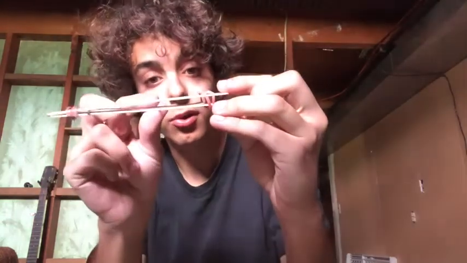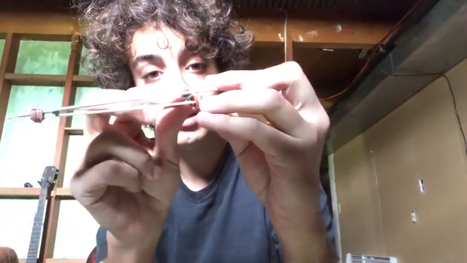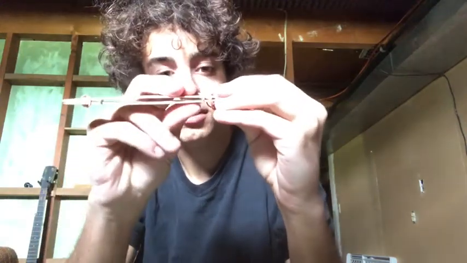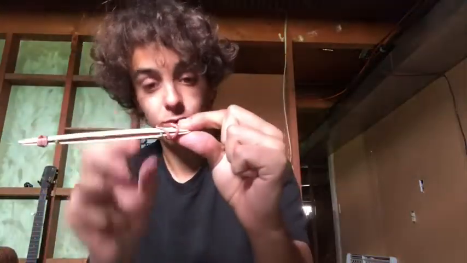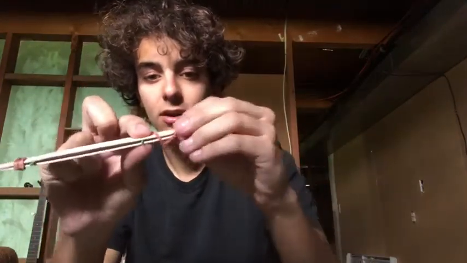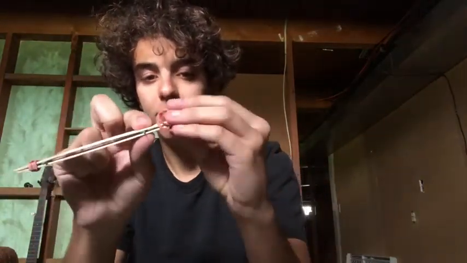This one we're going to put over top of the piece of paper. So put your toothpick over top of the piece of paper, and then you can squeeze your fingers down on top of it to hold it in place. And then from there you can tighten your rubber bands. Hold it in place, loop it around, and put it back.